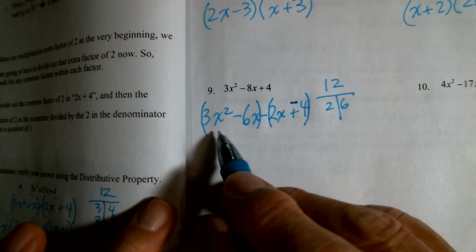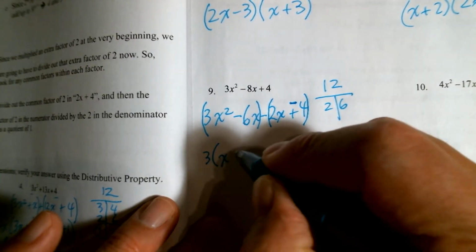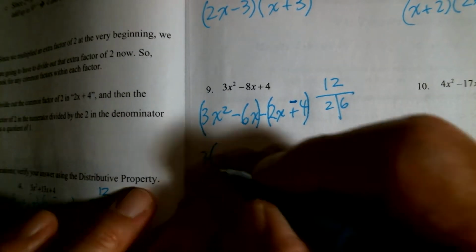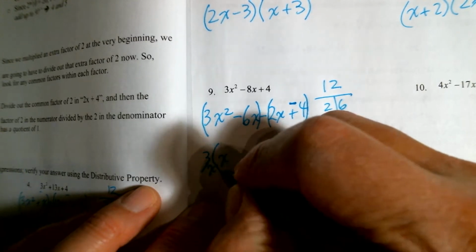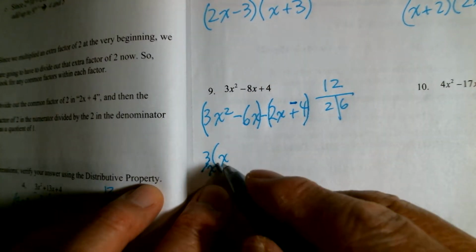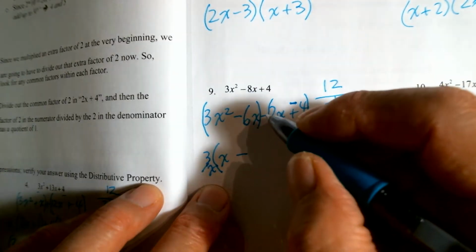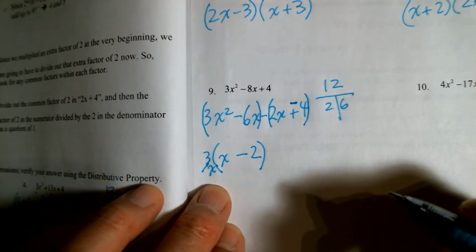Okay, let's take out the common terms, 3x. 3x leaves an x minus 2.